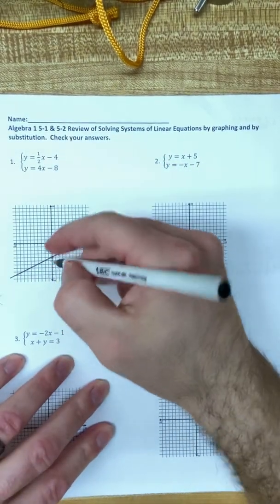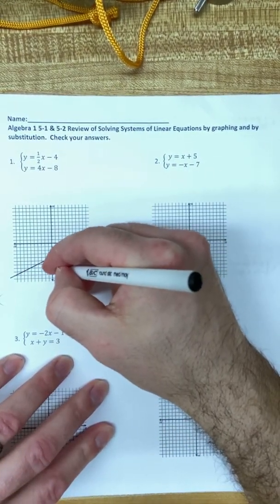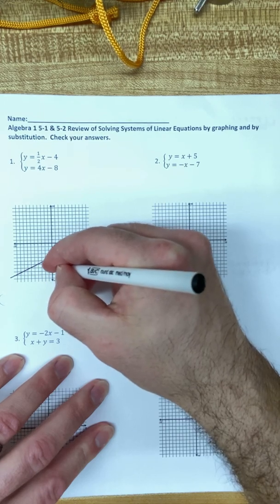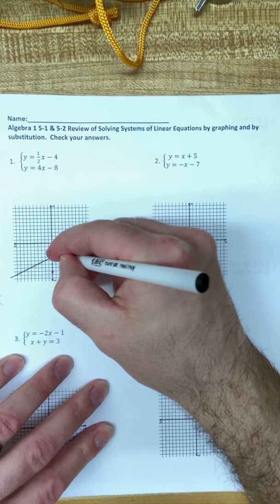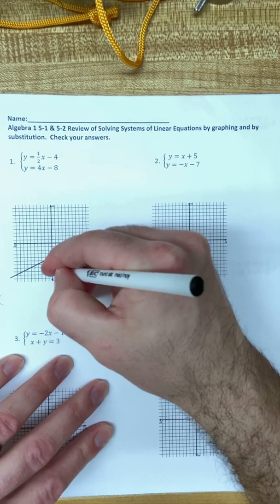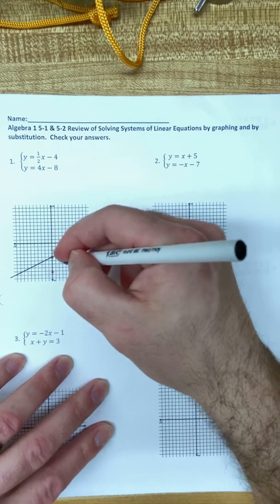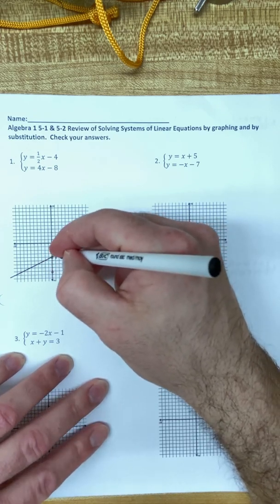Next up, we got y equals 4x minus 8, so y-intercept at -8. Slope of 4, so I'm going to go up 4, right 1. Go up 4 again.